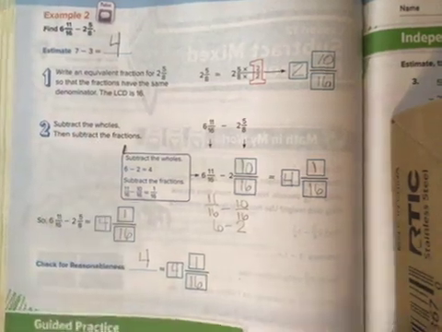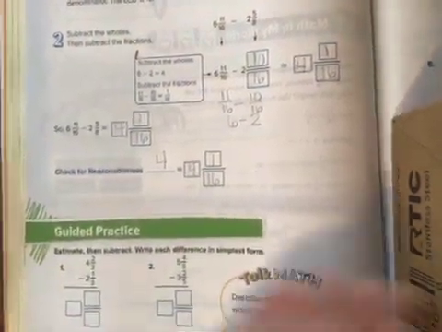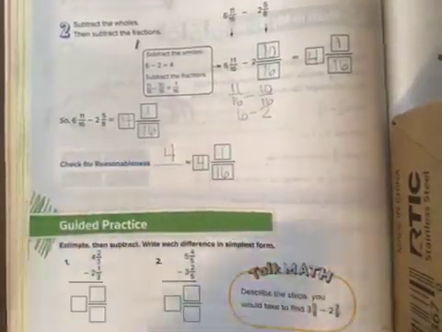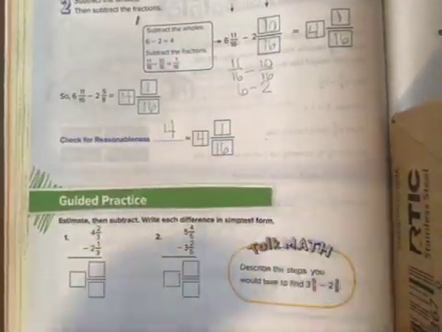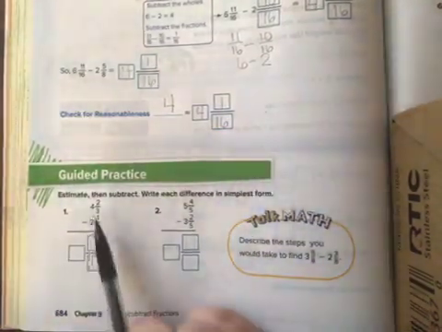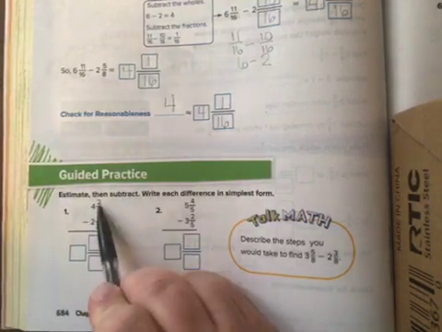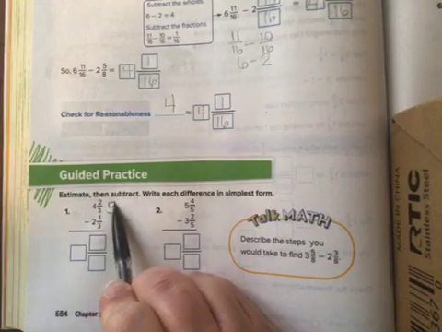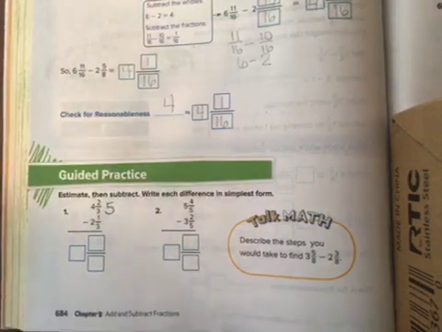We're going to do 2 more examples down here at the bottom of the page, right here. We're going to estimate first, then we're going to write the difference in simplest form. Everybody see that with me? There we go. 4 2/3. Well, 2/3 is greater than a half. So I'm going to round 4 2/3 up to 5.